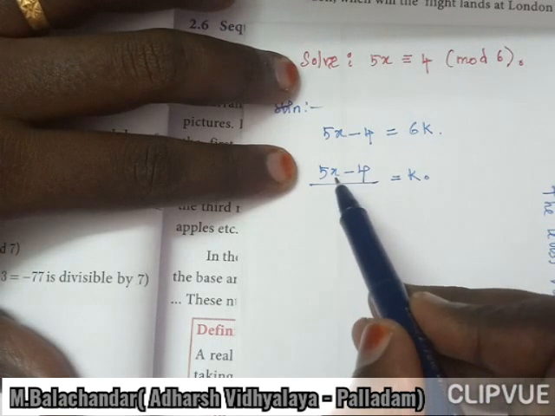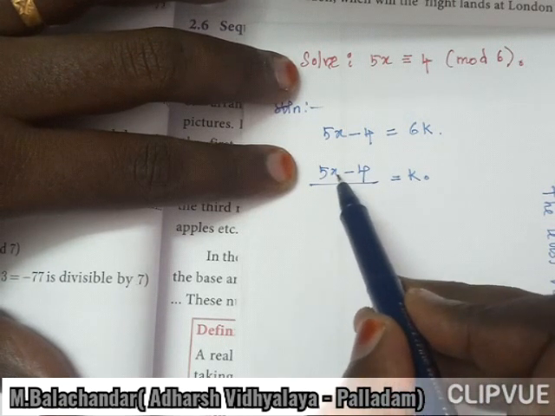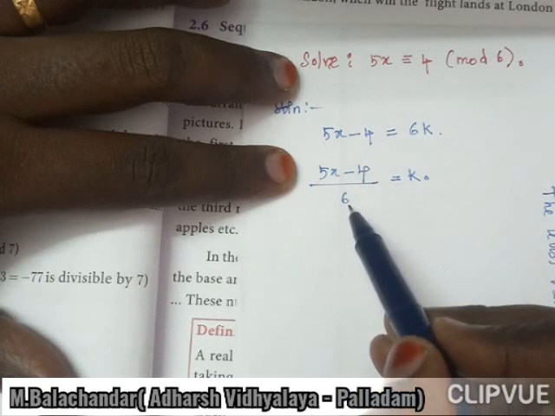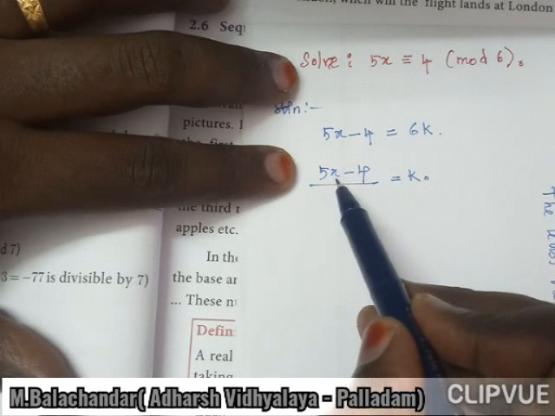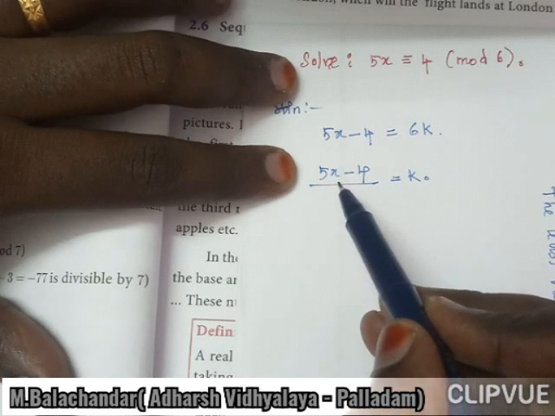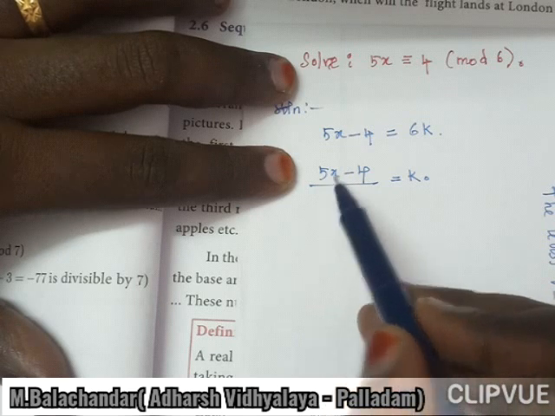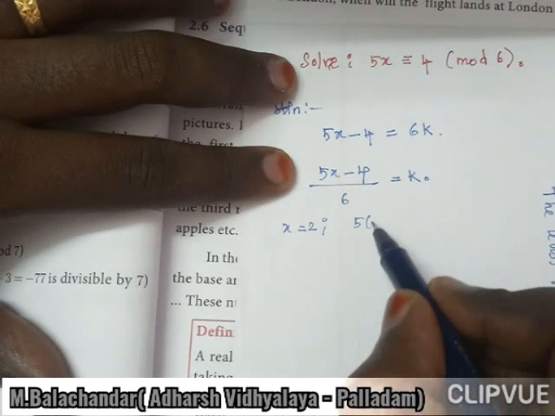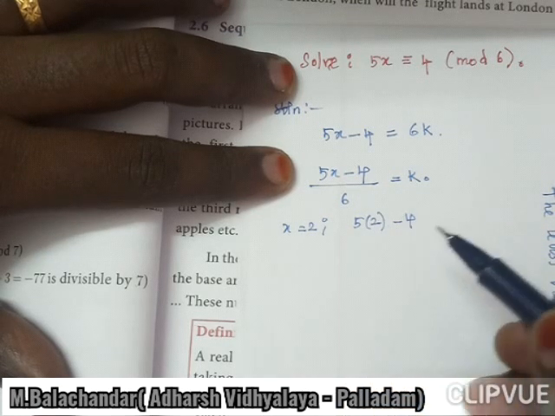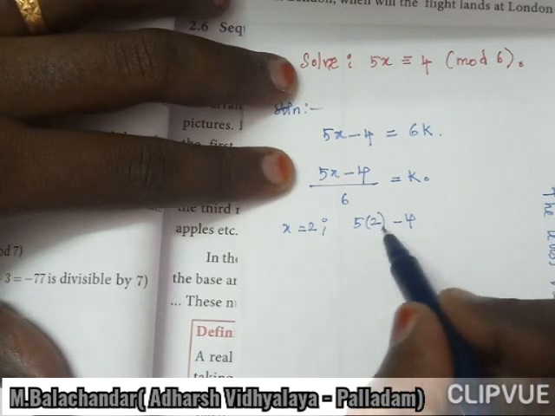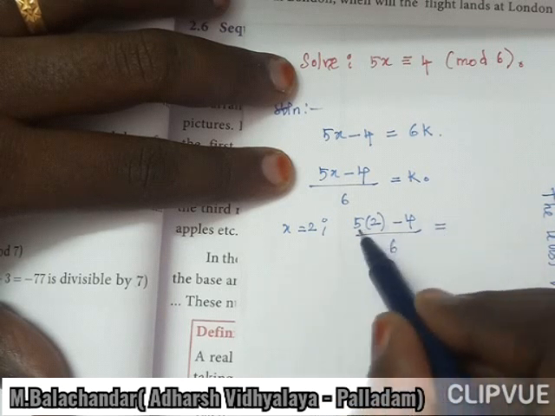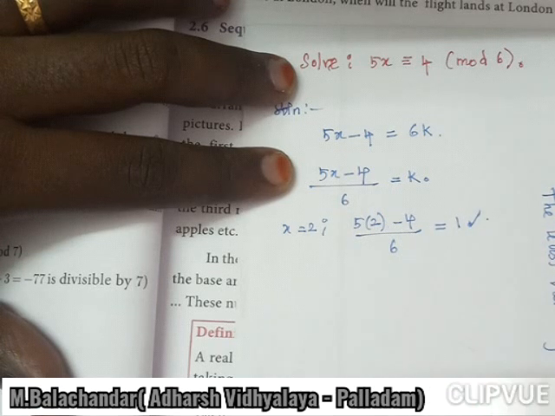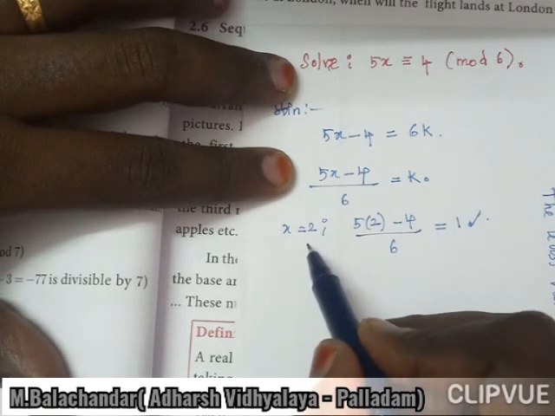Suppose that x is equal to 1. What do we get? 5 into 1, 5. 5 minus 4, 1. 1 by 6. 1 cannot be divided by 6, so we cannot assign that value of x. Next, if x is equal to 2, then 5 into 2 minus 4, divided by 6. 5 into 2, 10. 10 minus 4, 6. 6 by 6, 1. So it divides exactly. So the value of x is equal to 2.